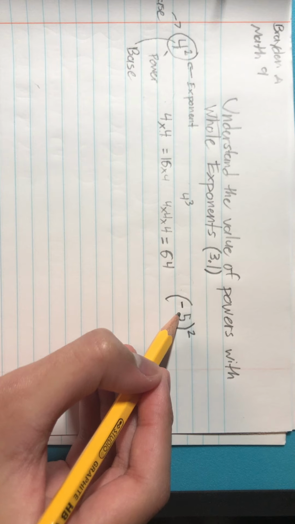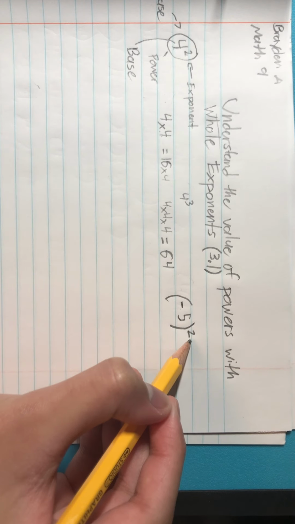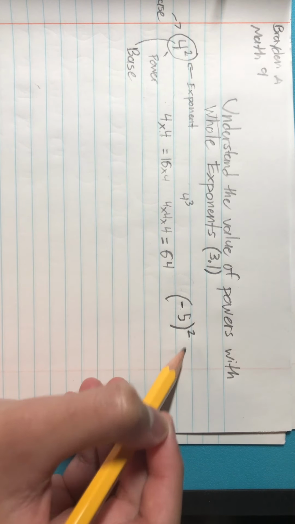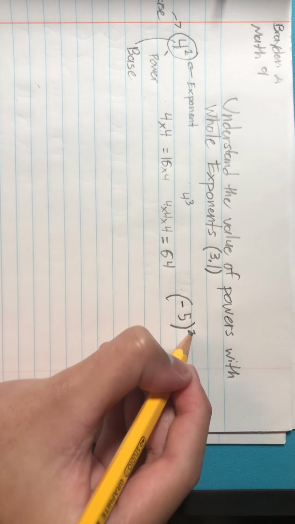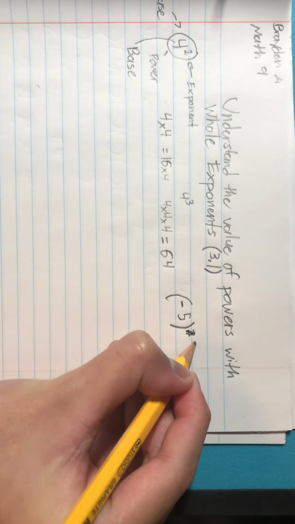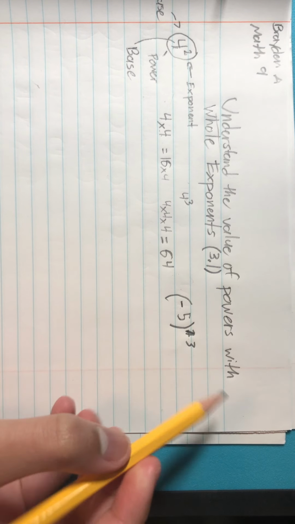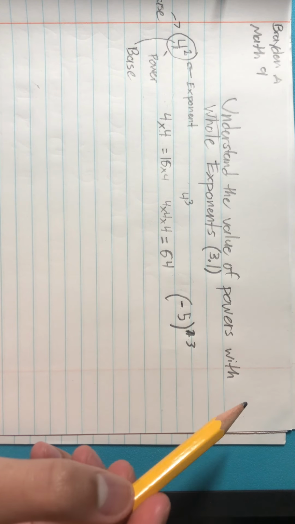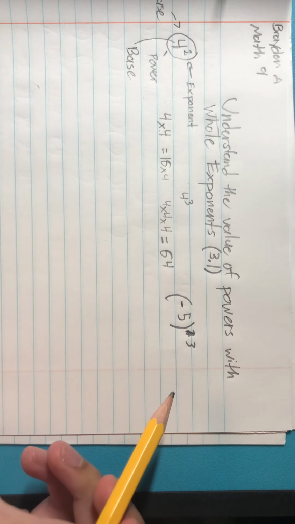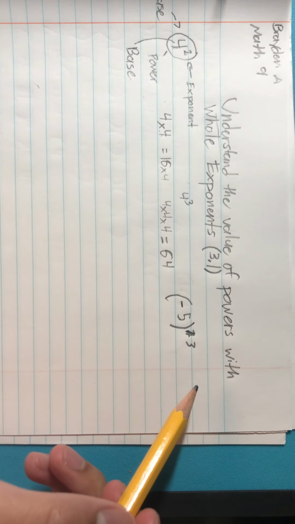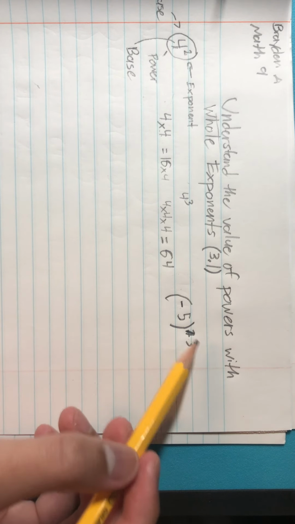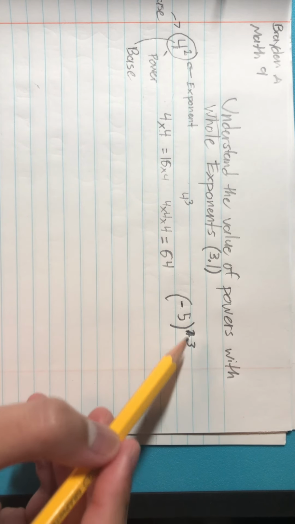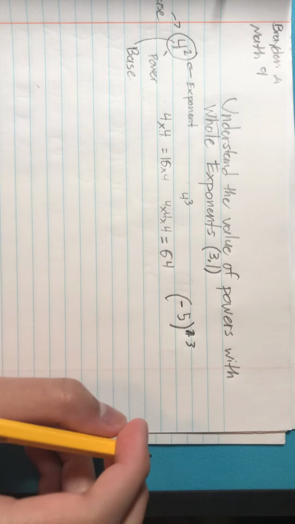If the negative is inside the bracket and the exponent is even, it's going to equal a positive number. But if the exponent is 3, then it's going to be a negative number. So if it's an odd number, it's going to end up as a negative number. But if the exponent is an even number, it will end up as a positive, if you know what I mean.